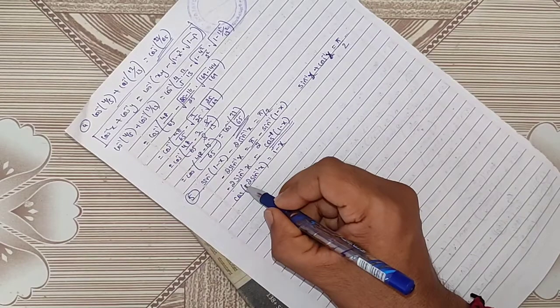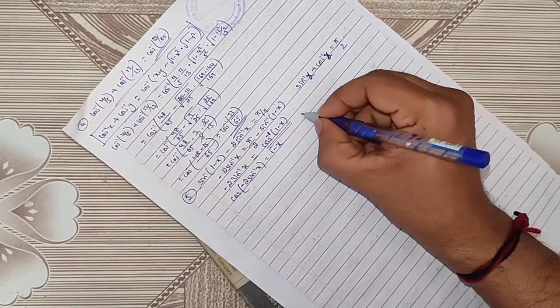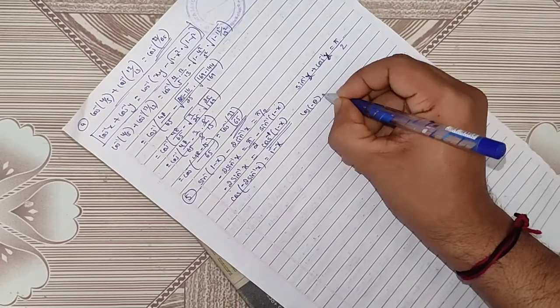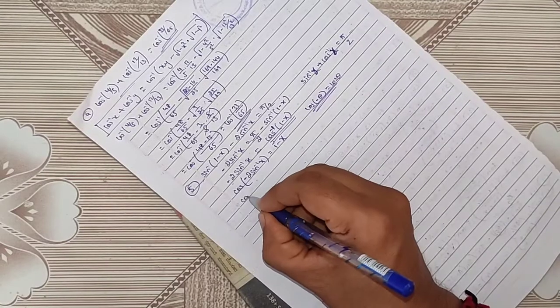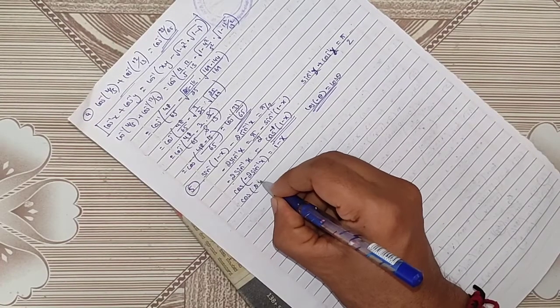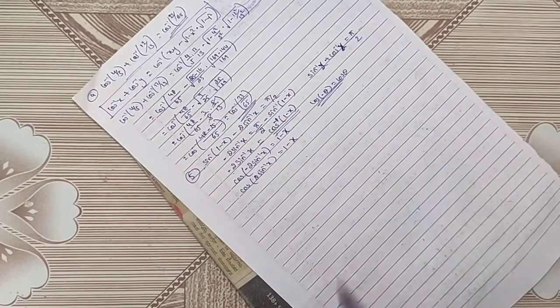You know that cos of minus theta is cos theta. You know this condition, so I am applying it. Cos of 2 sine inverse x equals 1 minus x.